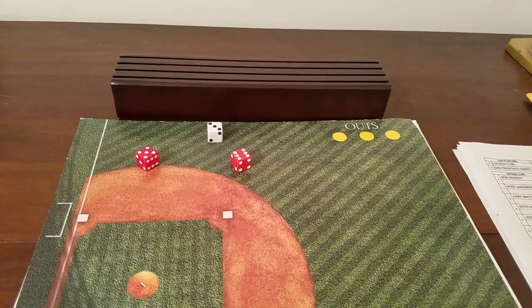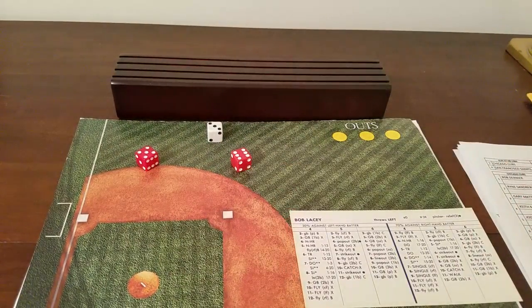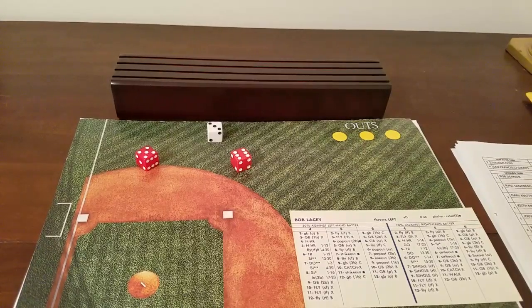Well, they might go with a left-hander because they got a lot of left-handers in the bullpen. Not that many right-handers, at least not that are carded. A lot of starters, but not a lot of relievers. They're going to go with left-hander Bob Lacey. Bob Lacey, former Oakland A. So Bob Lacey, third pitcher of the night for the Giants.